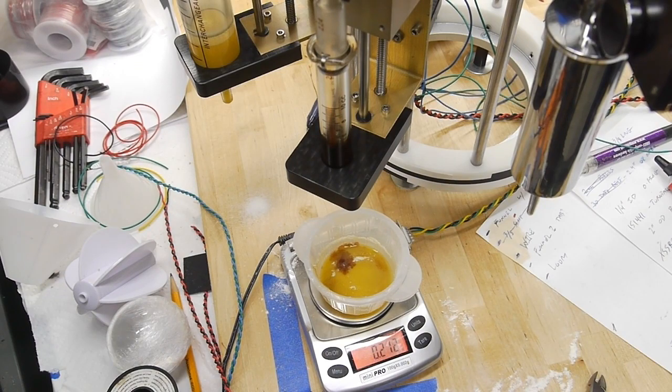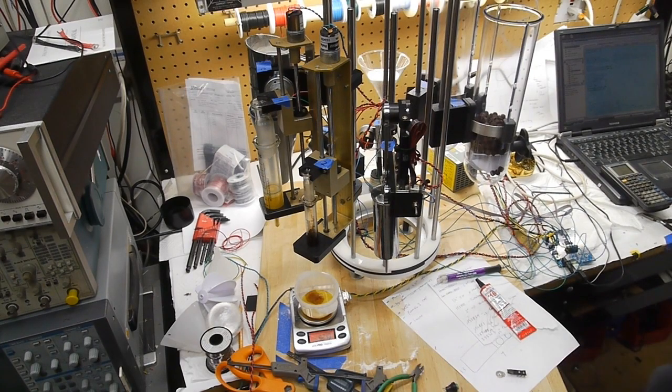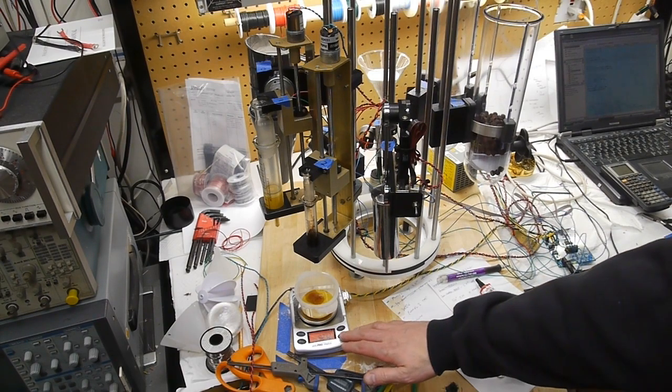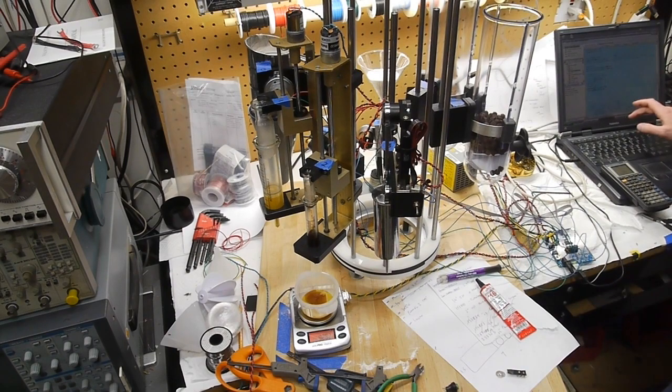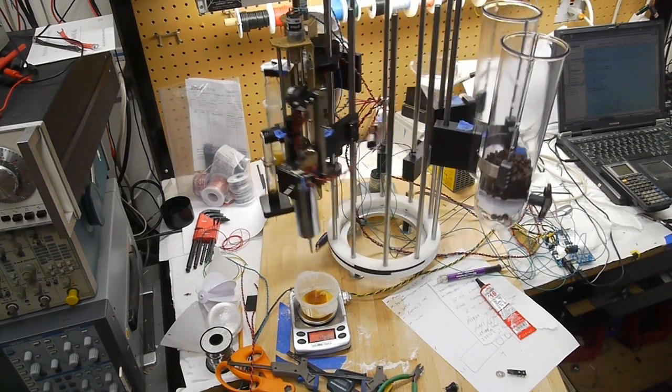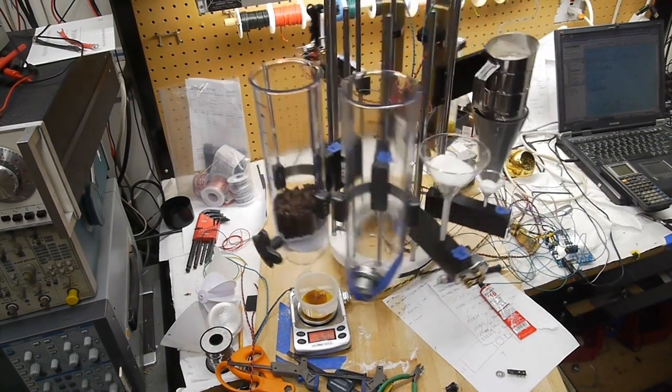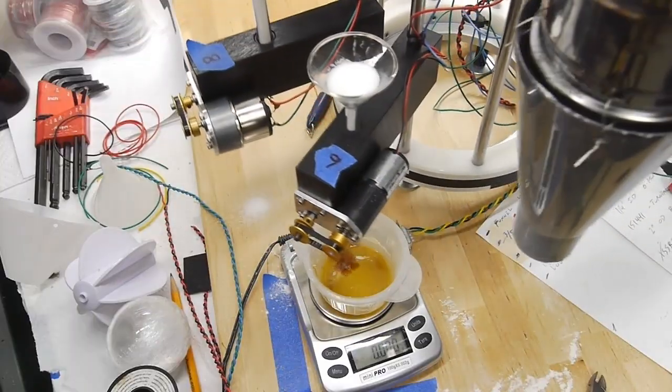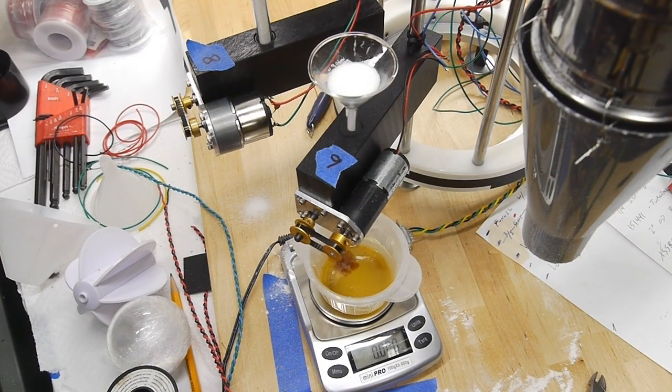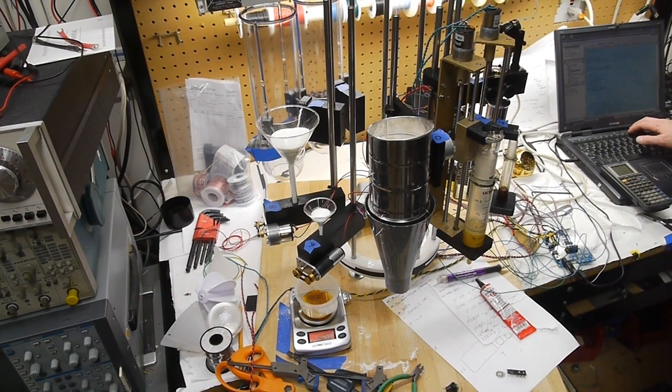And we came up with 0.210, so 210 milligrams for a desired 200 milligram dose. Let's try a different one. About 50 milligrams of salt. About 2 grams of white sugar.